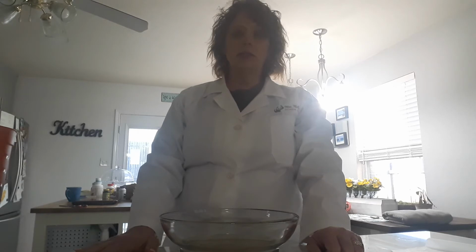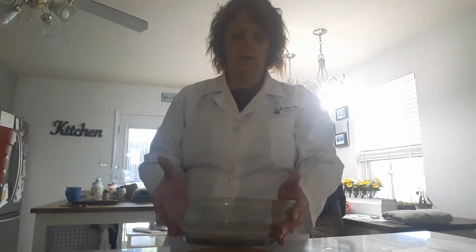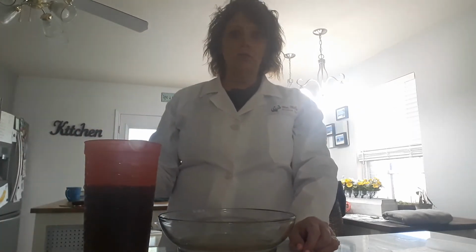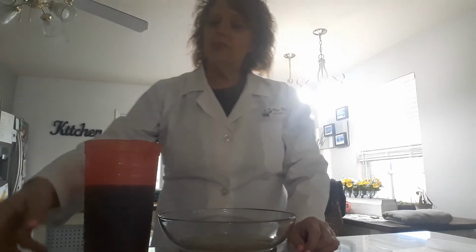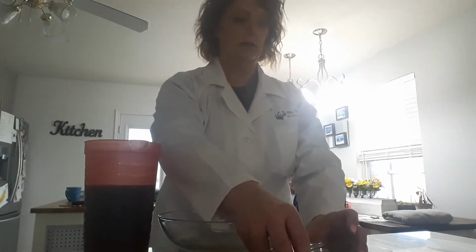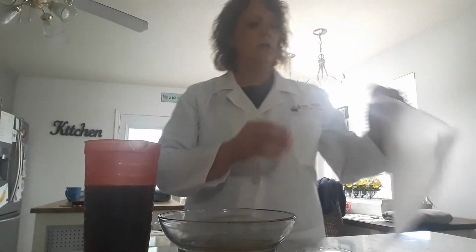So let's take a look at our first experiment. I have a bowl. I have a pitcher that's filled with nice blue water to represent our oceans. I've got a smaller clear bowl. I've got a rock. And I have some saran wrap.